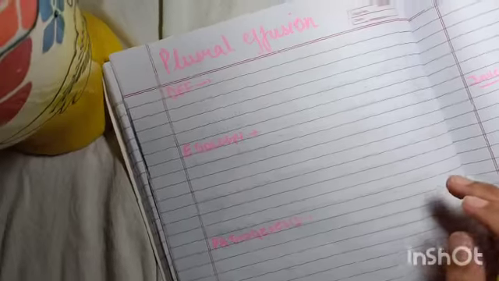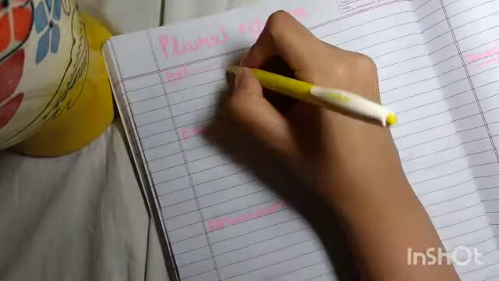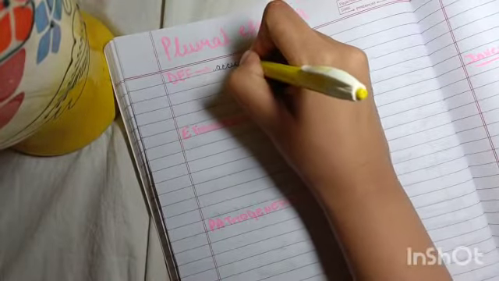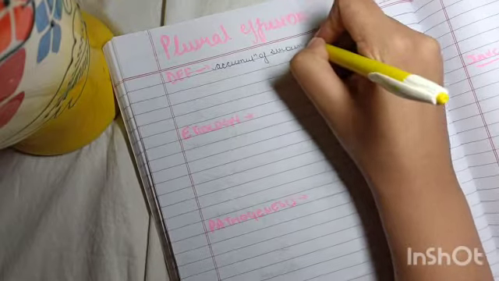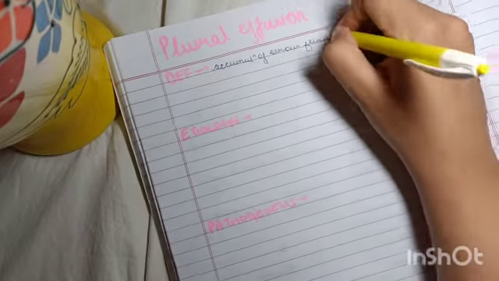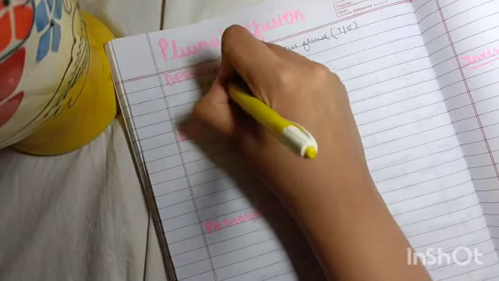In today's video, we'll discuss pleural effusion. So basically, what is pleural effusion? It is the accumulation of serous fluid. The serous fluid can be either transudate or exudate in nature within the pleural space.